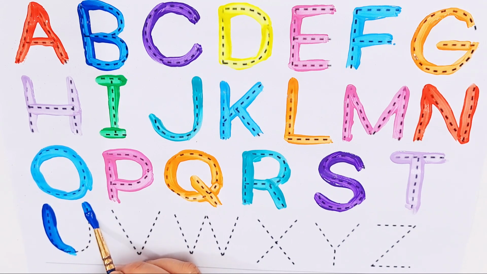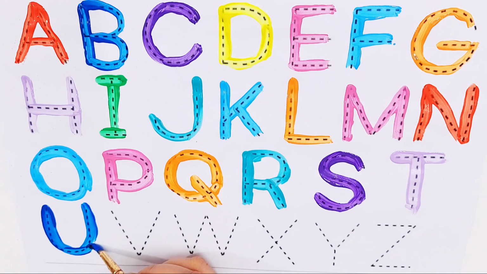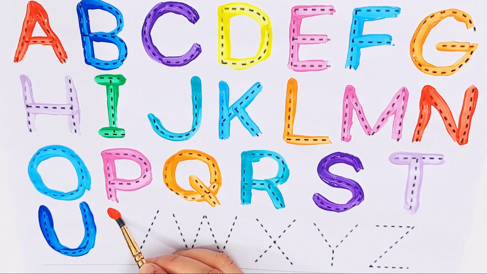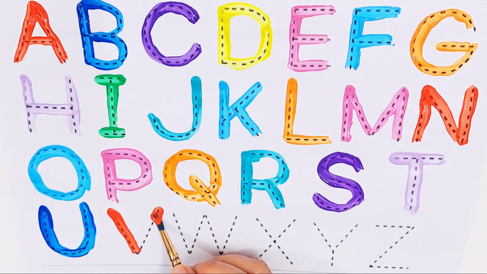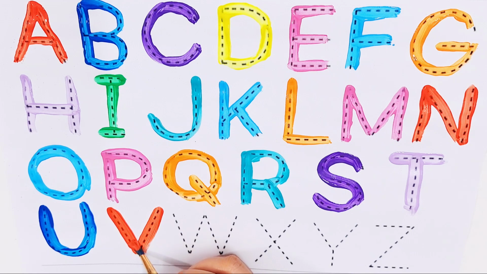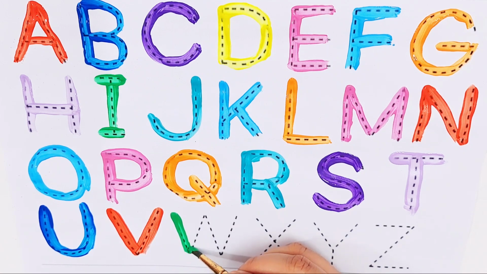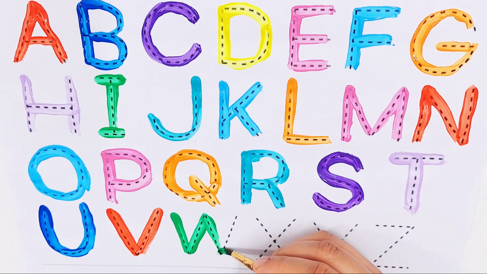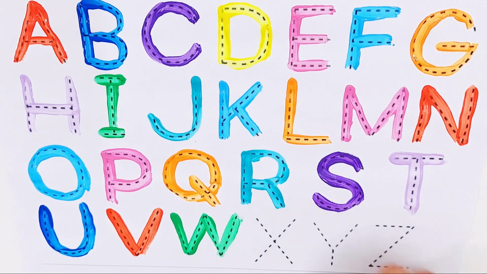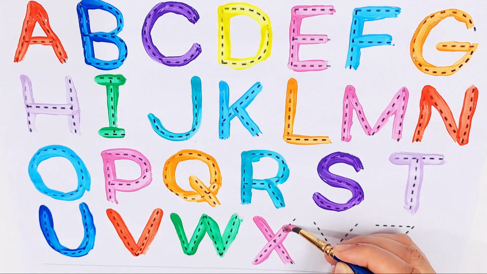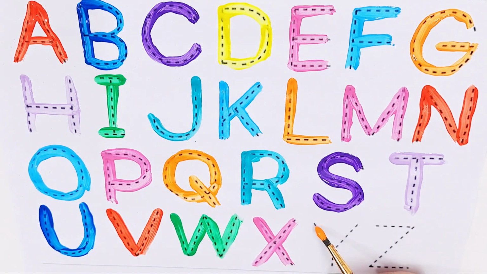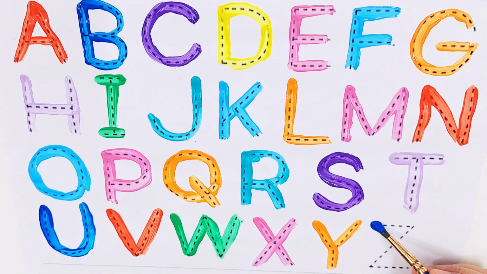U for uniform, V for violin, W for window, X for Xerox, Y for yogurt, Z for zero.